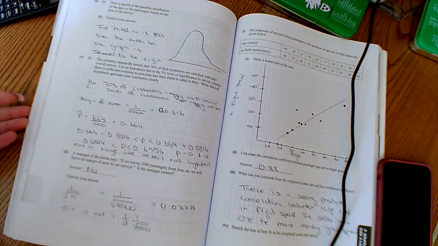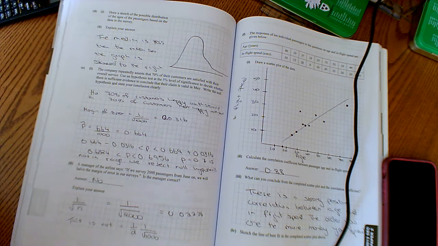This question over here then says draw a sketch of the possible distribution of the age of the passengers based on the survey. So I have all my information skewed to the right. Okay, so I said that the median is less than the mean, so the graph is skewed to the right.